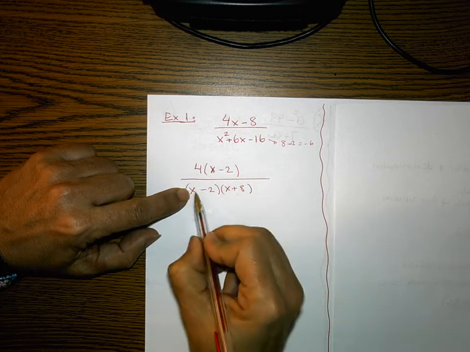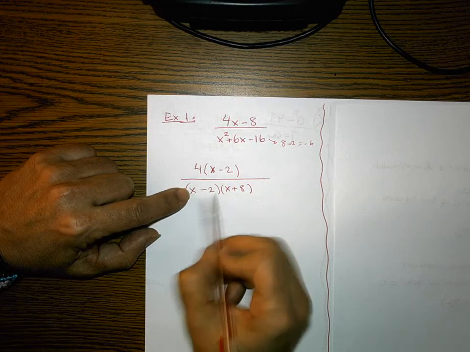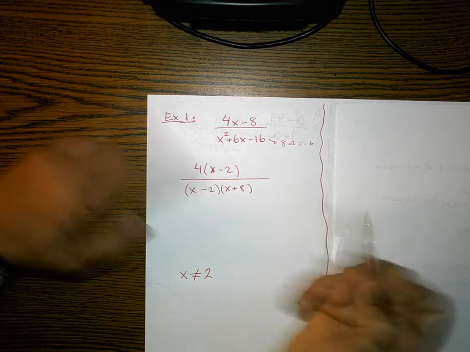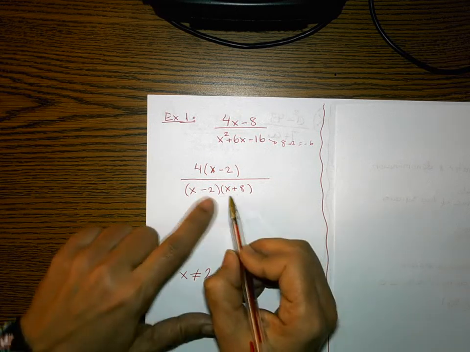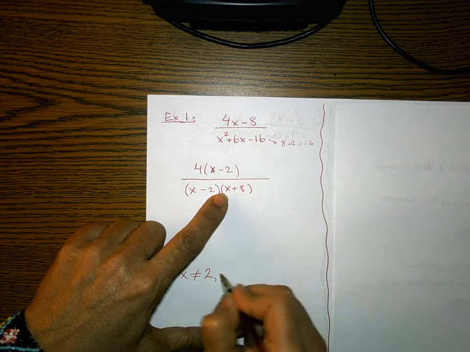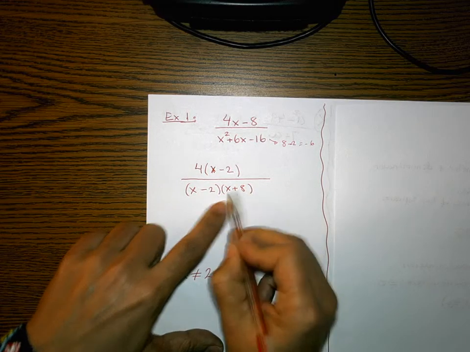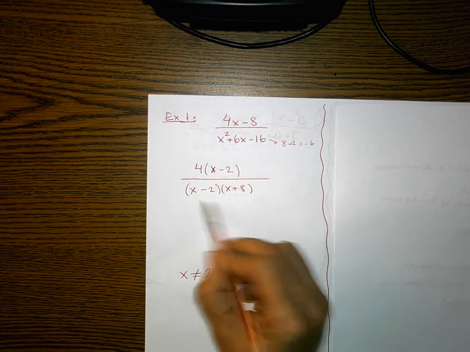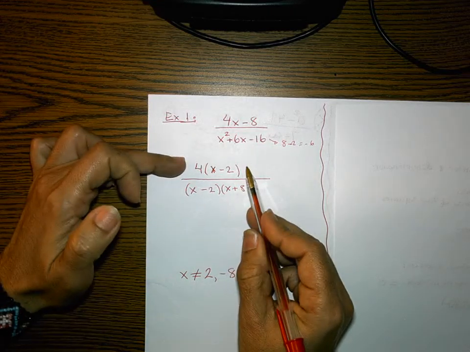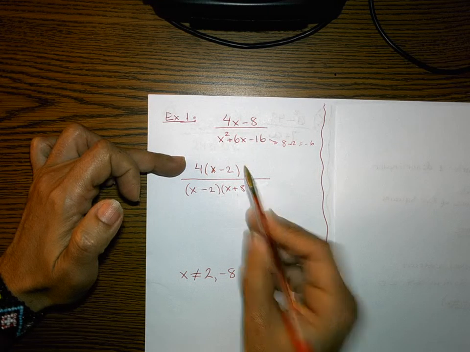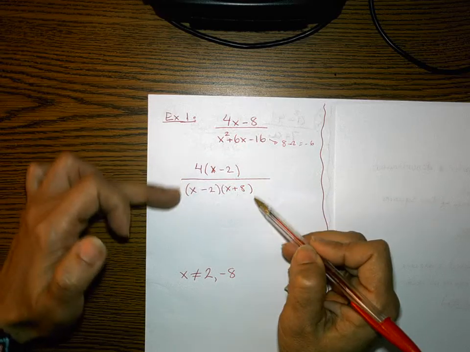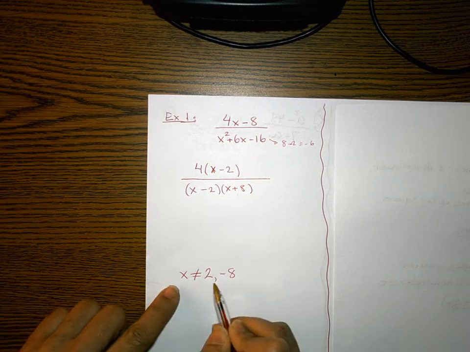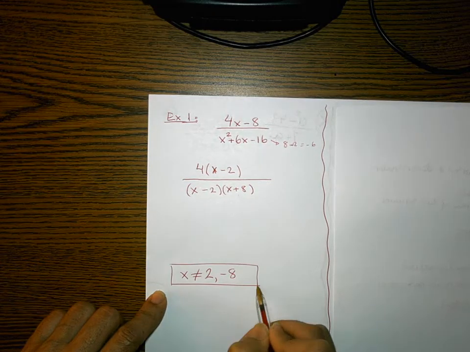Because if I put a 2 here, I'll have 2 minus 2 is 0, and 0 times x plus 8 would cause a problem, we would have 0 in the denominator. Also, if x is a negative 8, we'll also get a 0 here, and that's not okay. So we cannot have zeros in the denominator. We're not worried about the numerator. We can have 0 in the numerator. What we cannot have is 0 in the denominator, okay? So now that I have my excluded values right here, that is one of the very important answers, check.